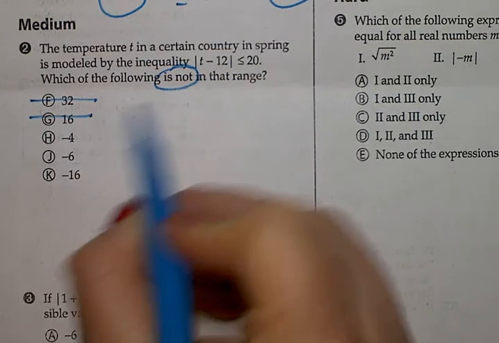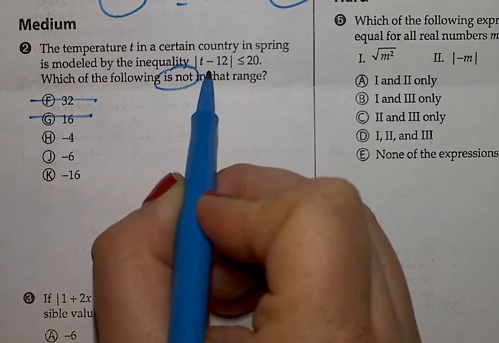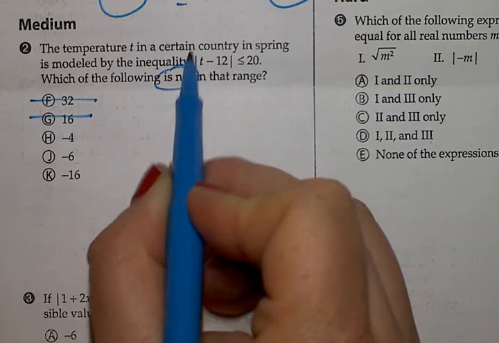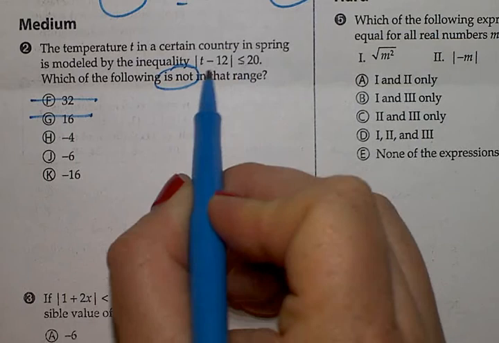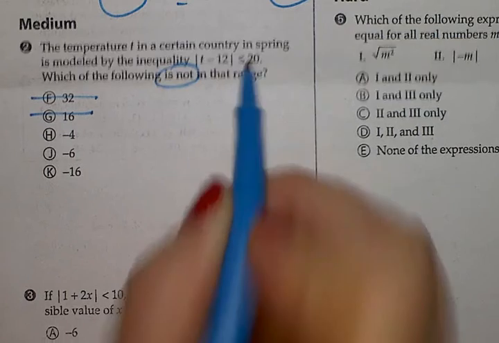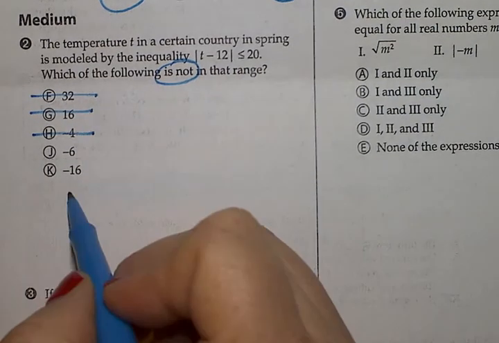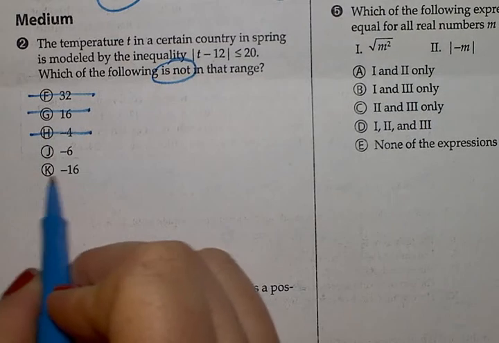Negative 4. Negative 4 and negative 12 is negative 16. The absolute value of negative 16 is 16. Is 16 less than or equal to 20? Yes. So you keep going, right? Okay. And I'll tell you the answer is going to be negative 16.